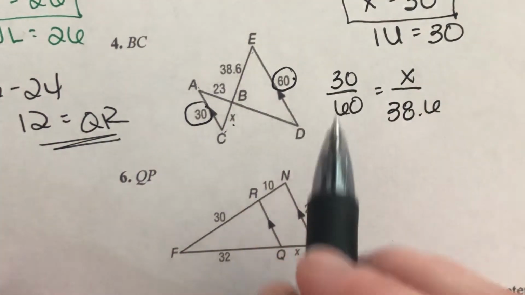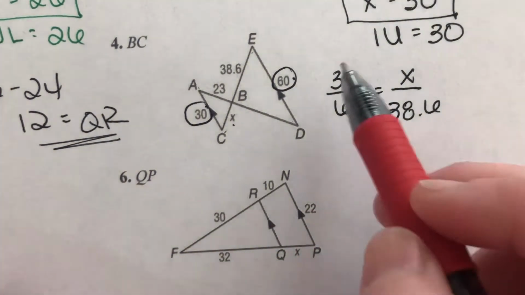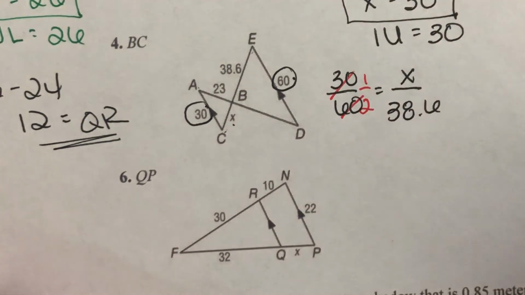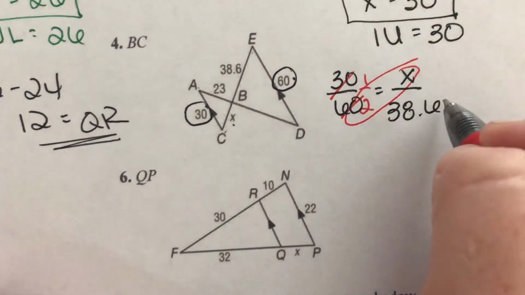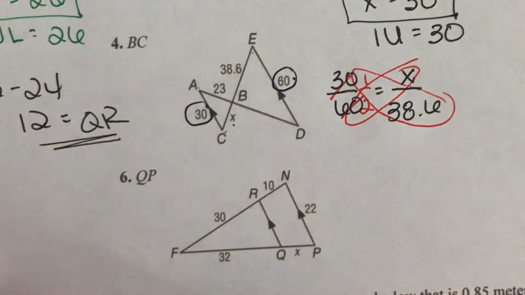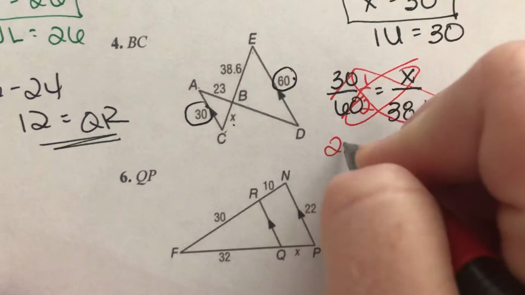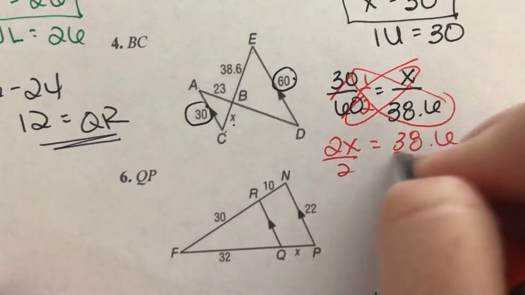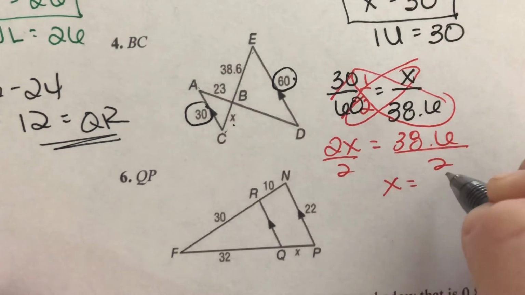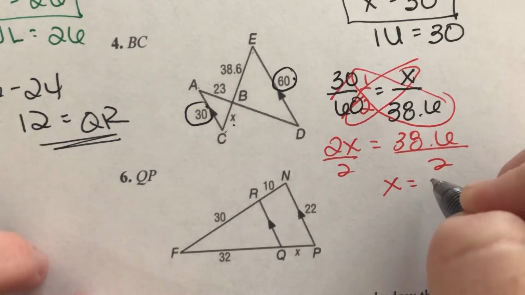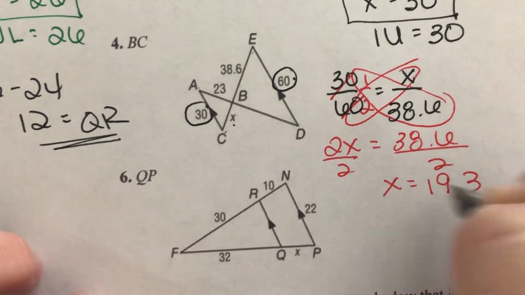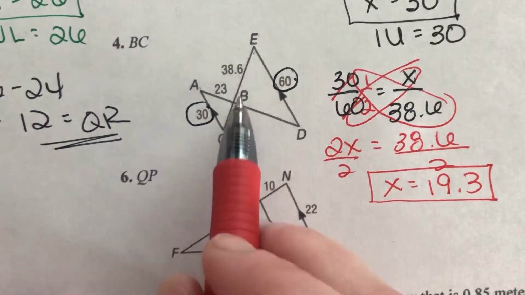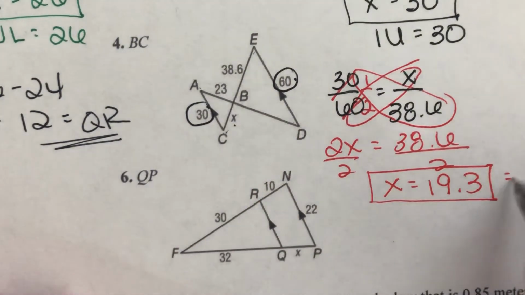And then before I cross multiply, I'm going to simplify. 30 over 60 is the same thing as 1/2. So multiply 2 times x, set it equal to 38.6 times 1, and then divide by 2. And that would be 19.3. So the length of this little guy, BC, is 19.3.